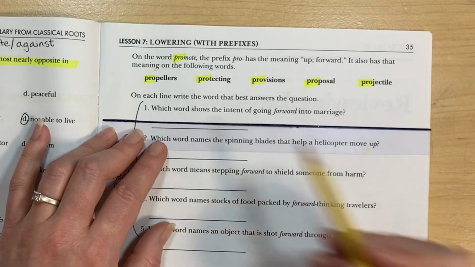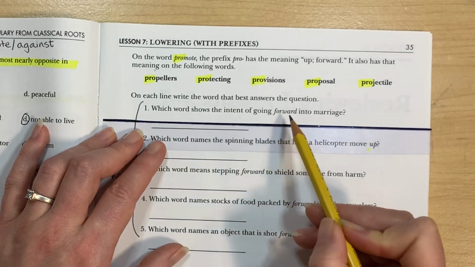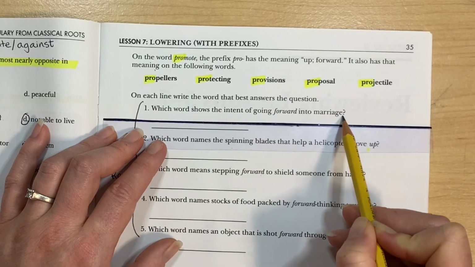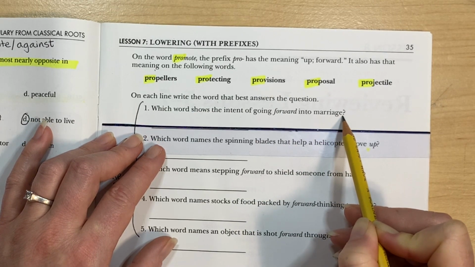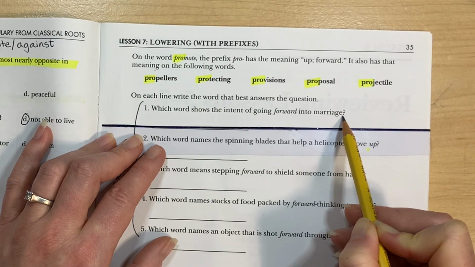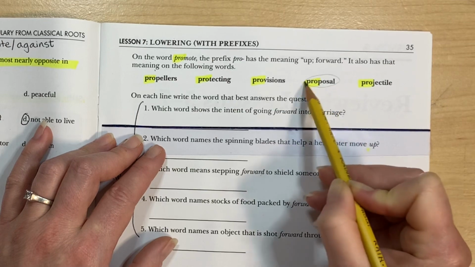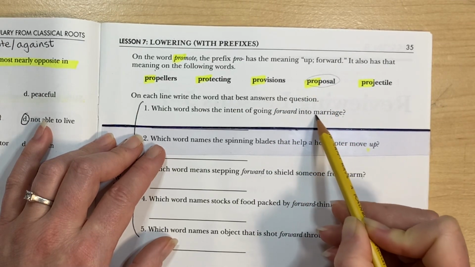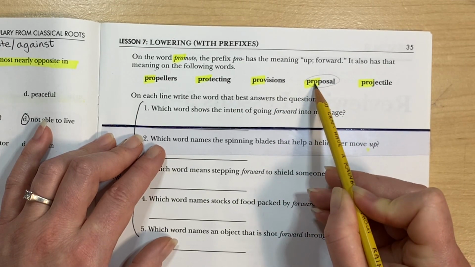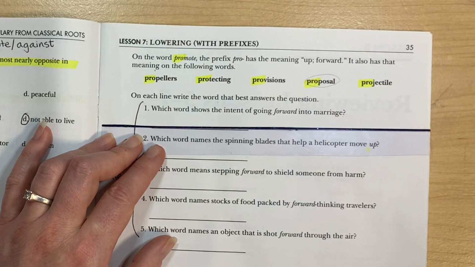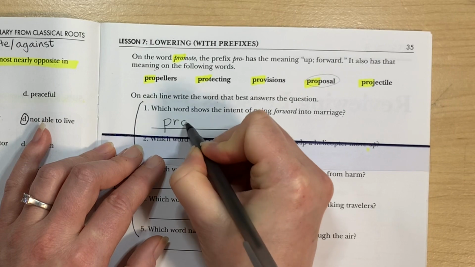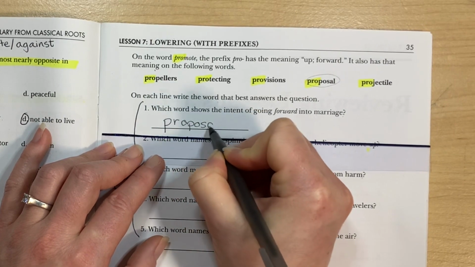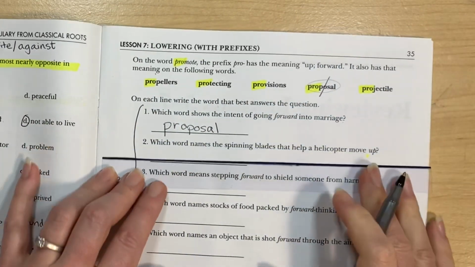So, up to number 1, which word shows the intent of going forward into marriage? You must have heard so far that a proposal is when one person says they want to marry another person. So proposal and marriage make sense because the proposal happens before the wedding. So we're going to write proposal on the line for number 1. Cross out what you've used.